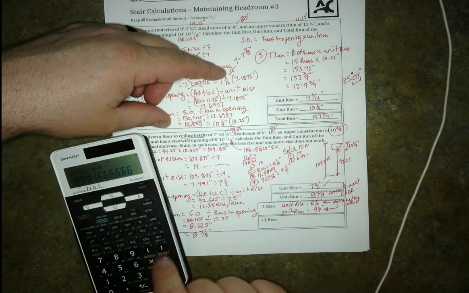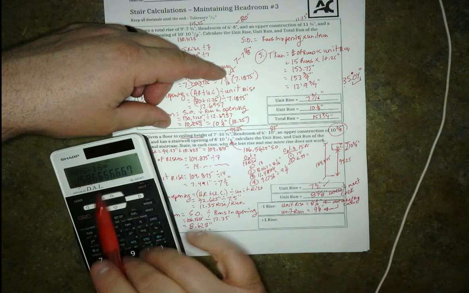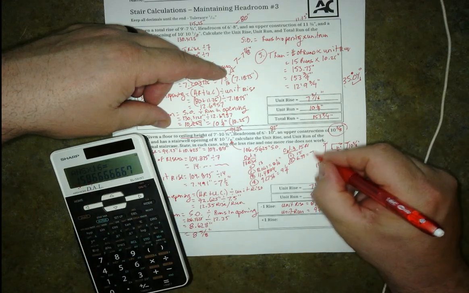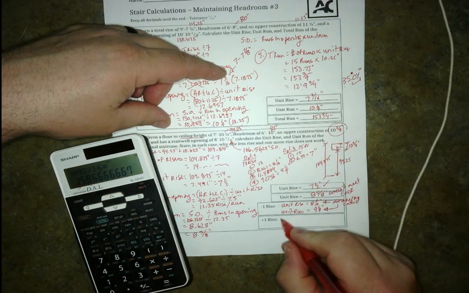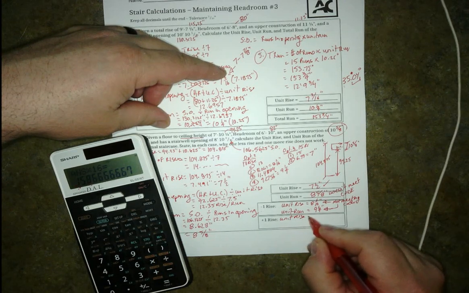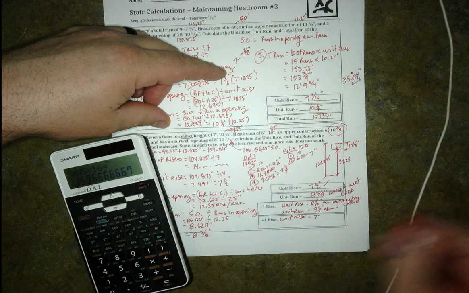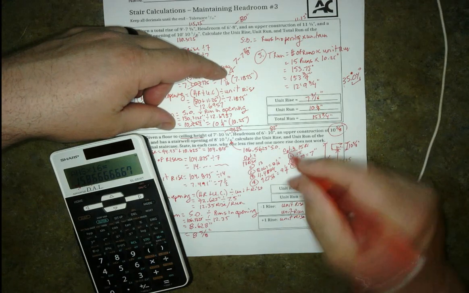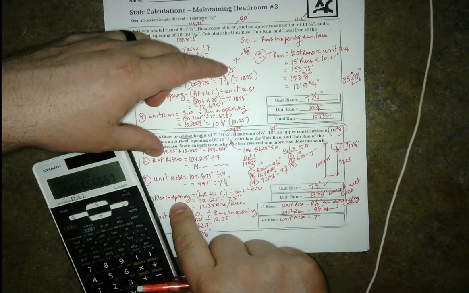So minus 6 times 16. So it gives us 15/16. That's saying to round up to 16/16. So that's exactly 7 inches there. So the unit rise down here at the bottom, if we're looking at adding a riser, is going to be 7 inches exactly. Okay. 3, we're going to have to determine a new rise in the opening.